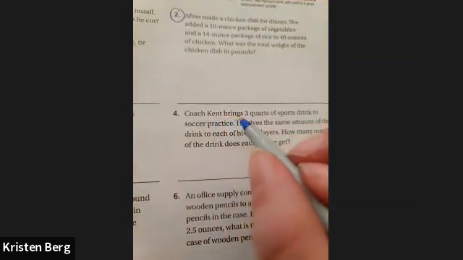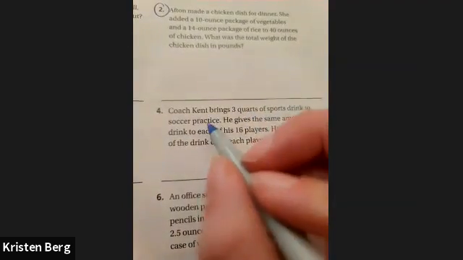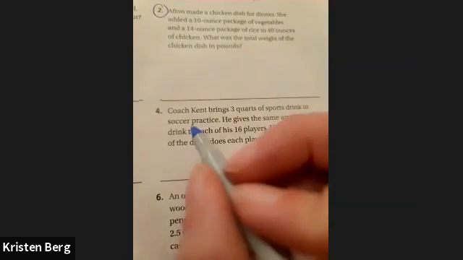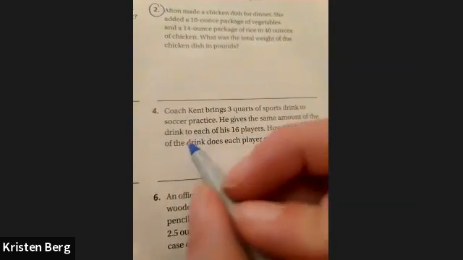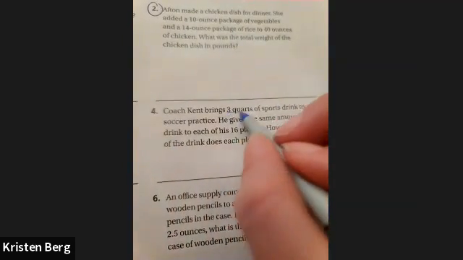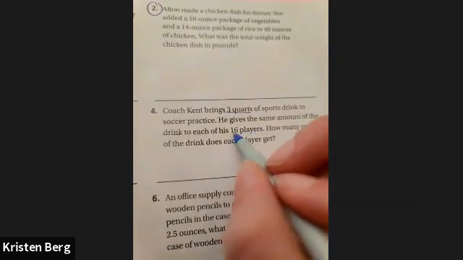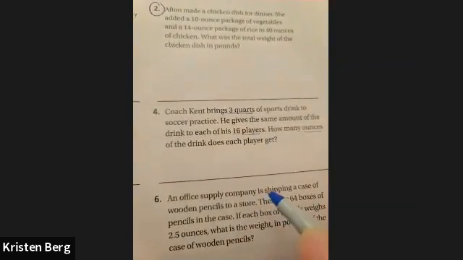This one says, Coach Kent brings 3 quarts of a sports drink to soccer practice. He gives the same amount of the drink to each of his 16 players. How many ounces of the drink does each player get? So it's saying 3 quarts, and then he's going to divide it amongst 16 players, but he wants to know how many ounces each person is going to get.